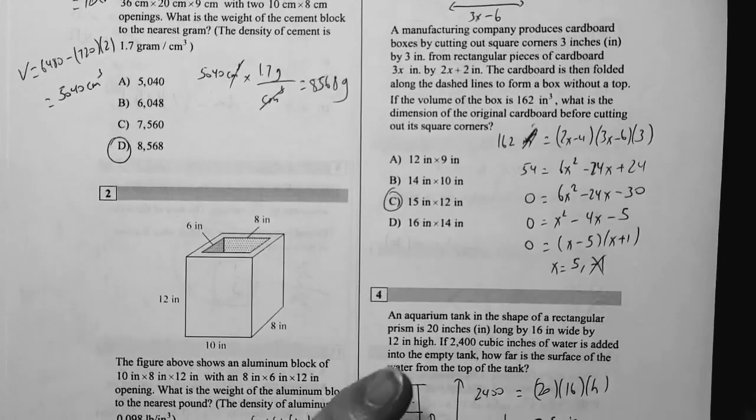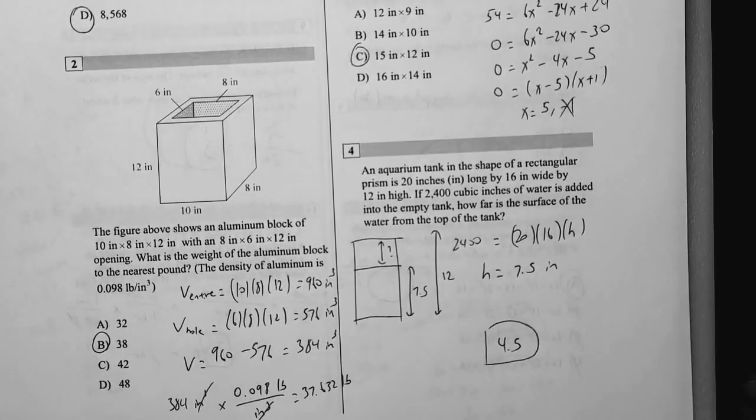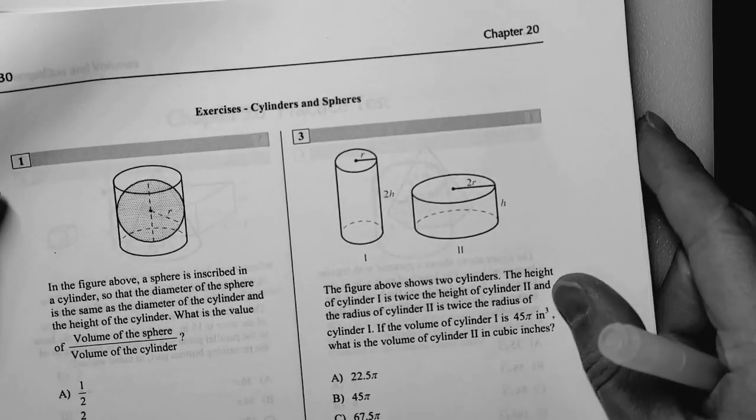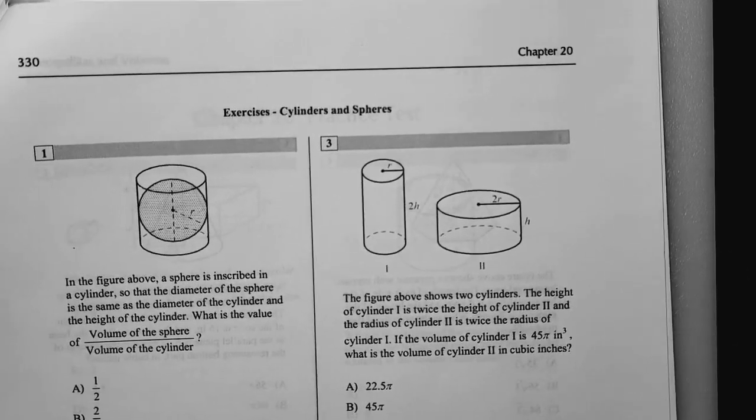That's it for this video. In the next video, we'll be doing similar problems for cylinders and spheres. So I'll see you in that video as usual.